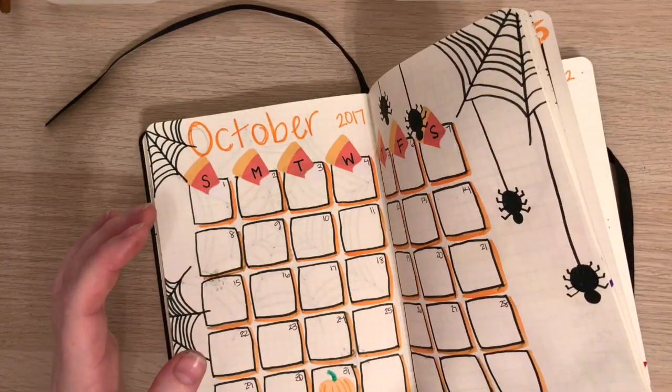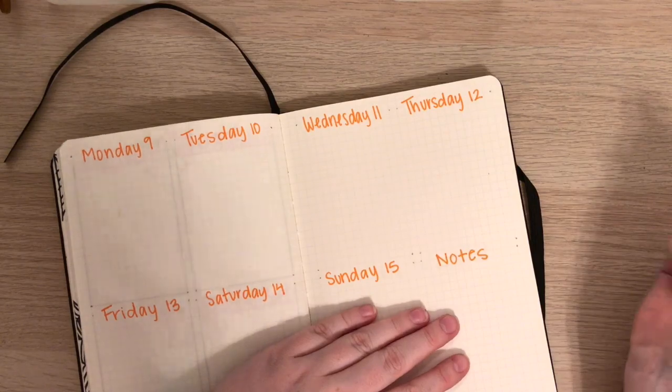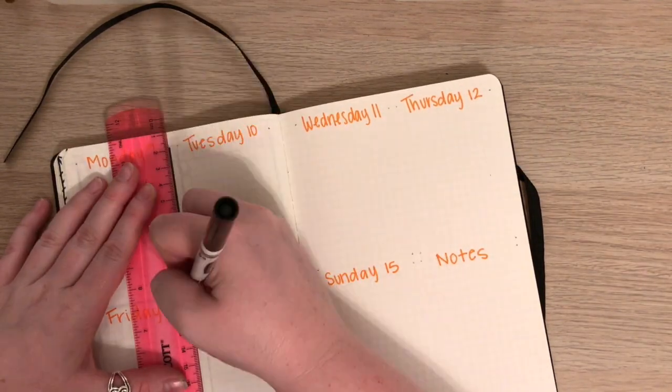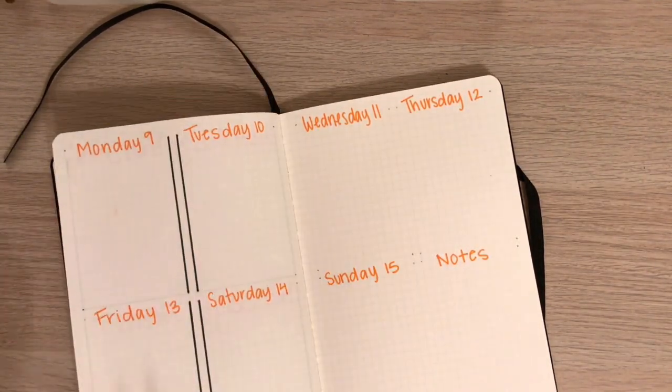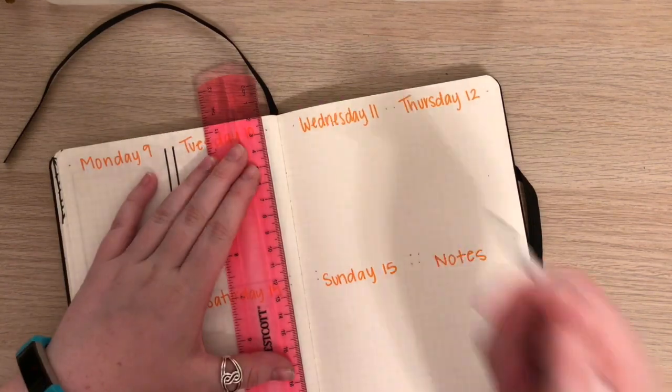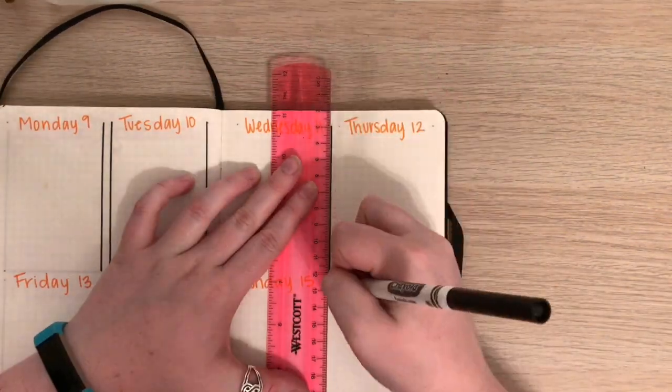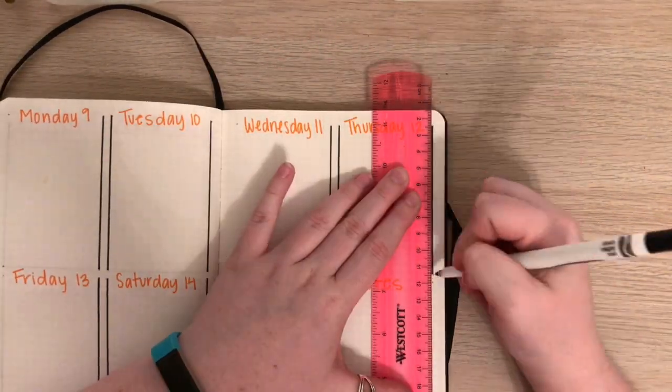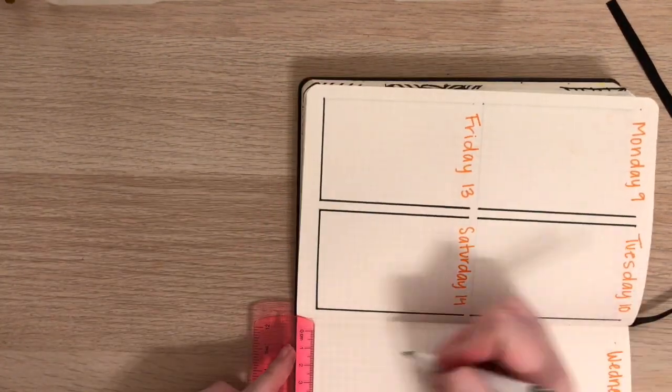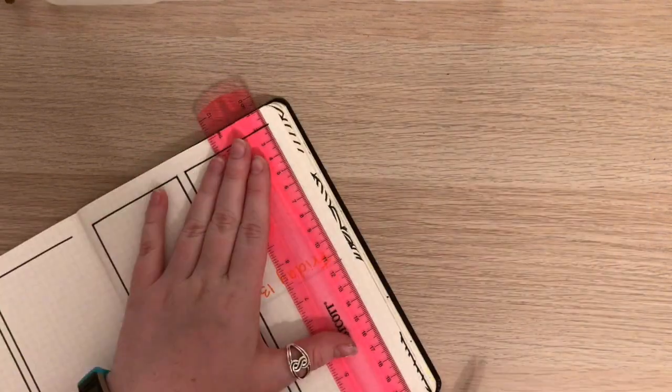As you saw with the watercolors, I was really having a hard time getting the words to fit in the boxes, so I decided to show you guys how I'm going to continue to do it throughout the month, which is just with my markers. It turned out much better and much cleaner looking. And yeah, I am super excited to try out this new spread.